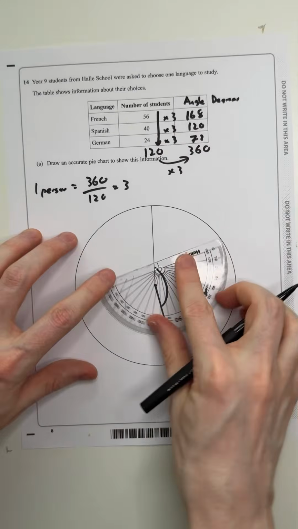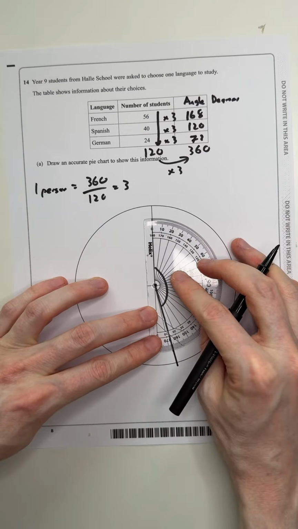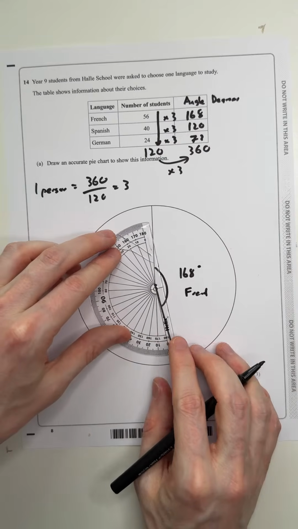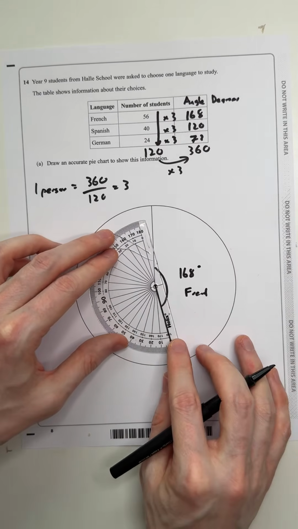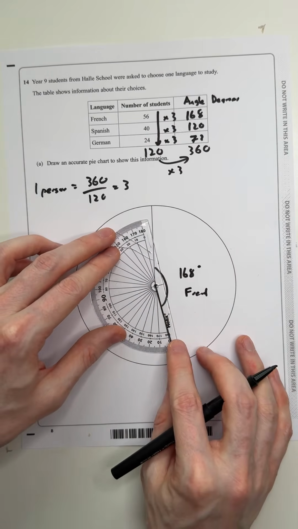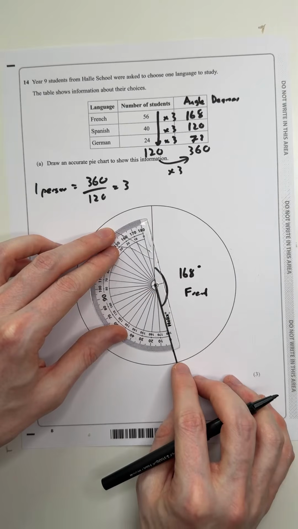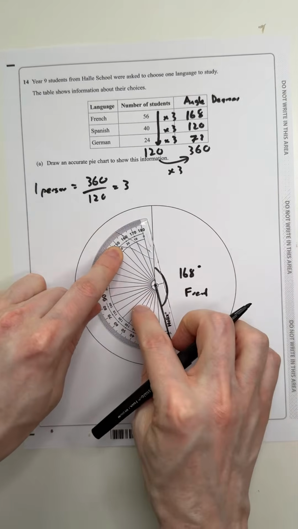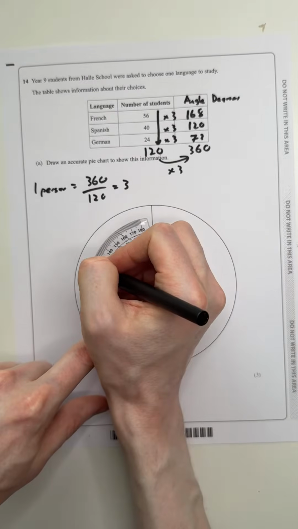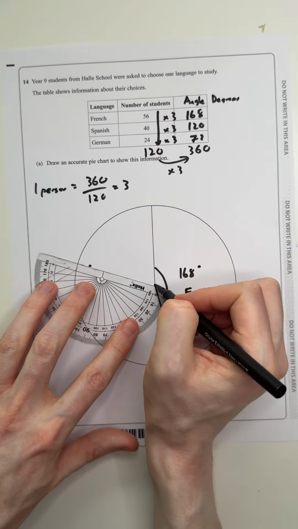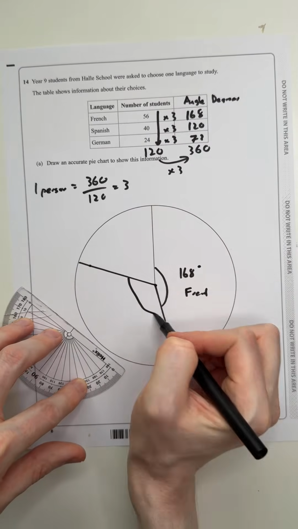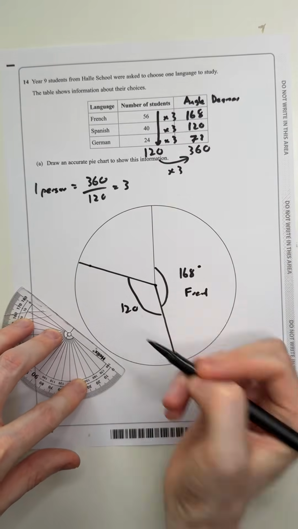The next angle is 120. So now you rotate your protractor. That was your center, and that was my 0 line. Rotate it around. Your new line becomes your new 0 line. You can rotate the page if you want. Put the center of the protractor on the center of the circle. On the outside, get to 120, put a little mark, and then just join it up. This angle here is 120, and then call it Spanish, etc.